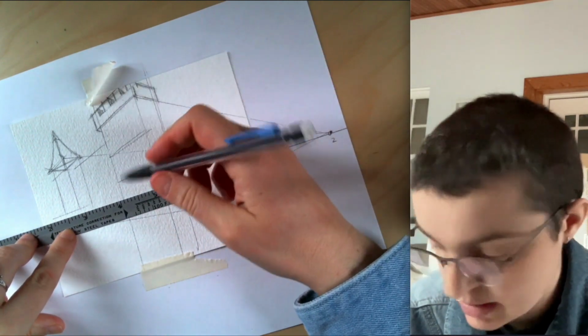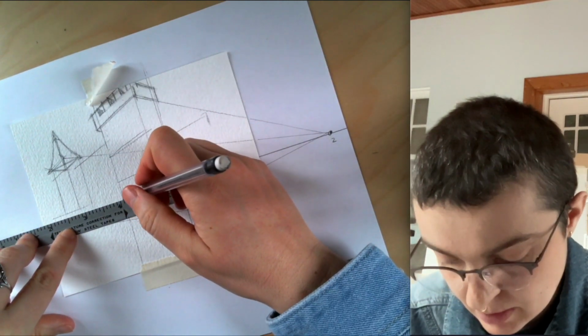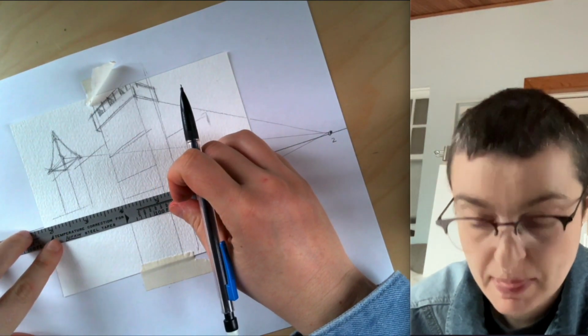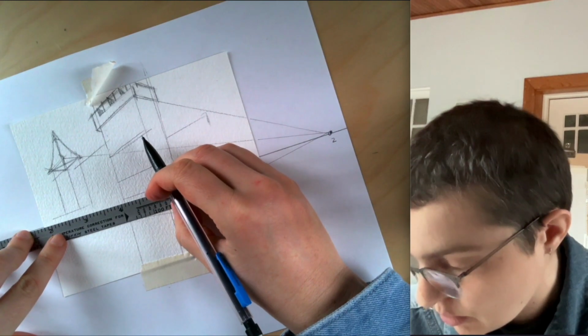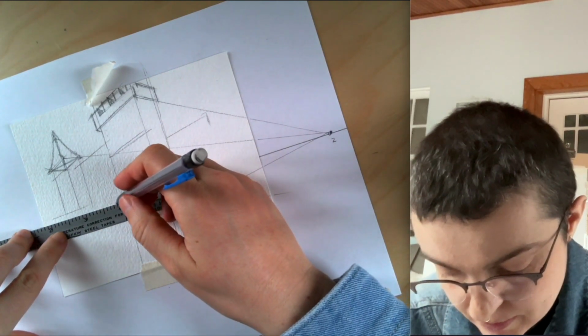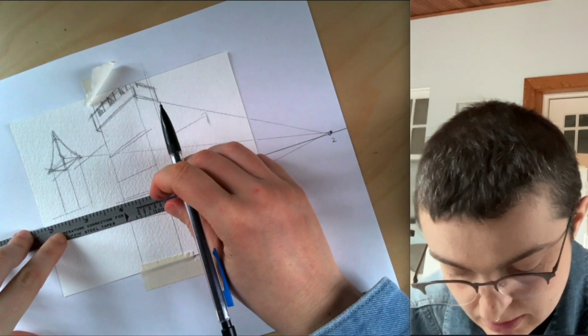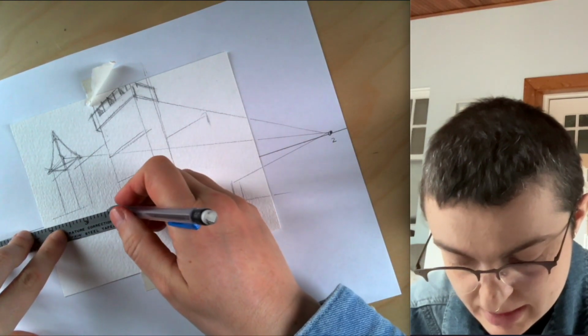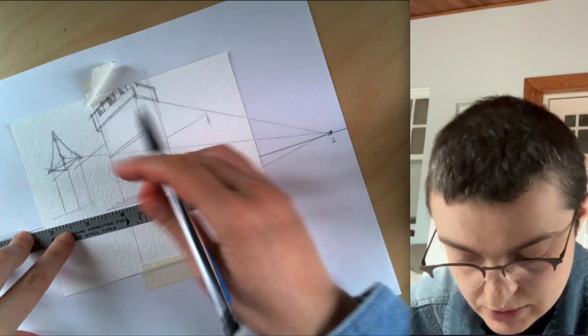Stairs. I'd like to add some stairs potentially. When I'm adding stairs, what I do is I just hold my ruler up to a point, and I draw a ton of tiny lines that get slightly bigger as they get closer to you.